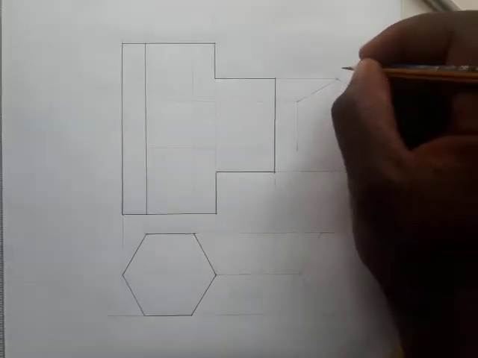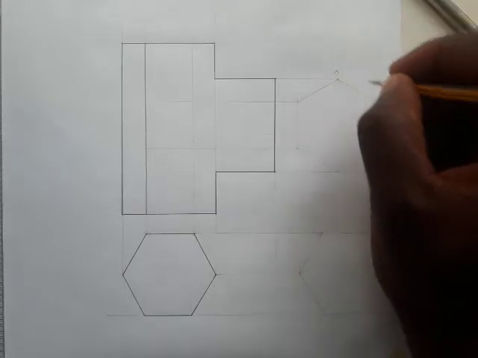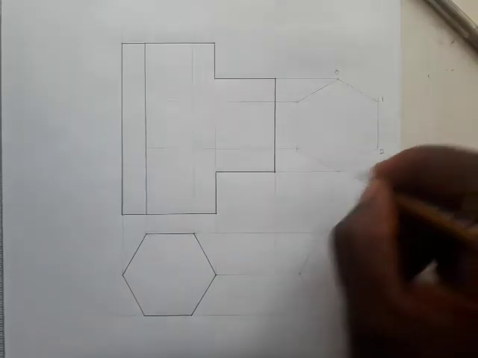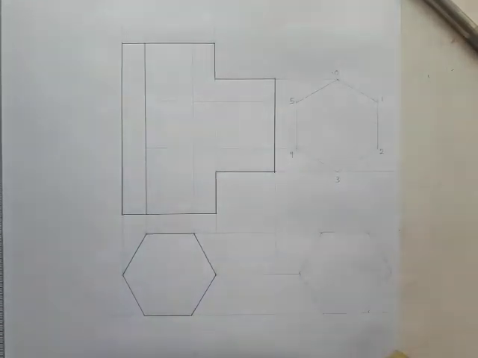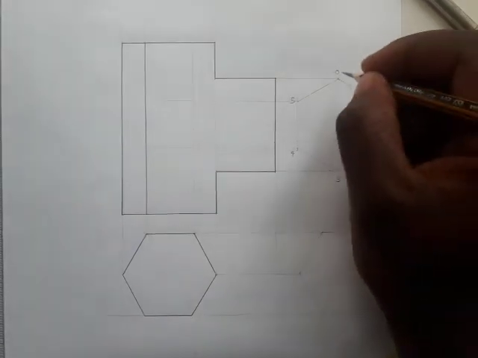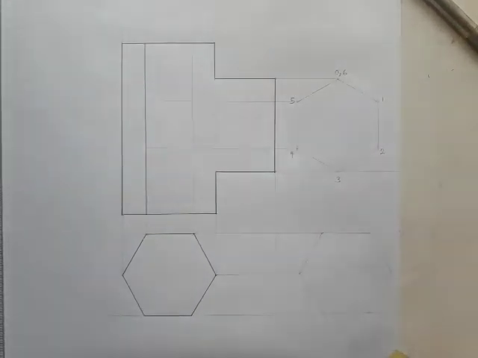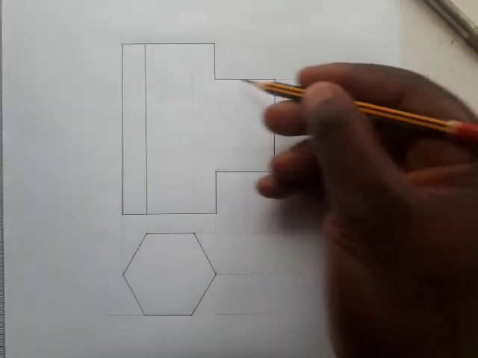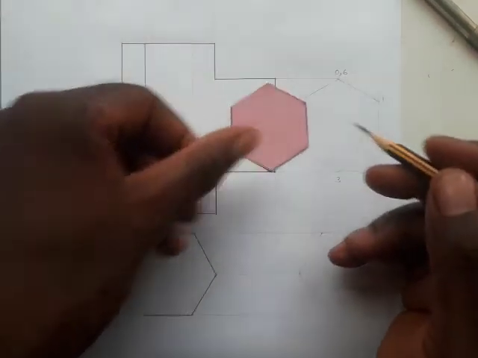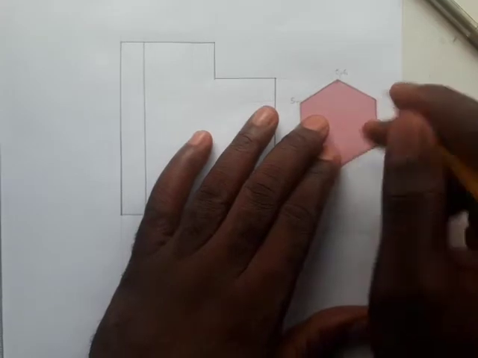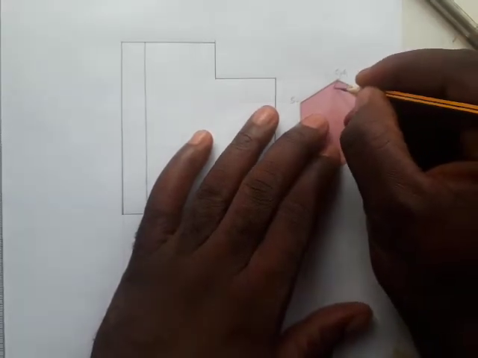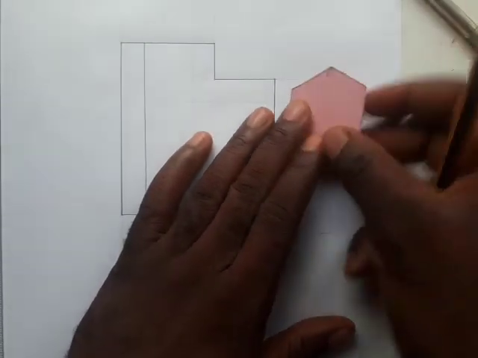So I'll call this 0, 1, 2, 3, 4, 5. Okay, I can still call it comma 6, because it's a 6-sided figure. Now you see this top here, don't forget, let me mention that again. So let's assume this is at 0, 6. Okay, all right, remember this is it here.